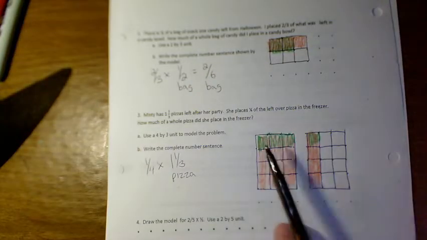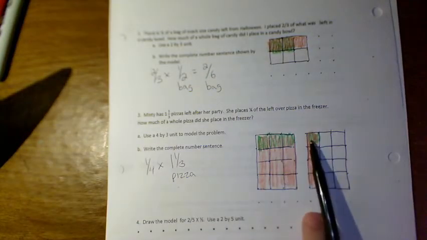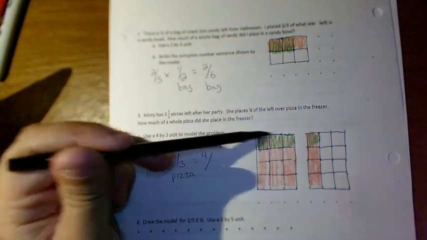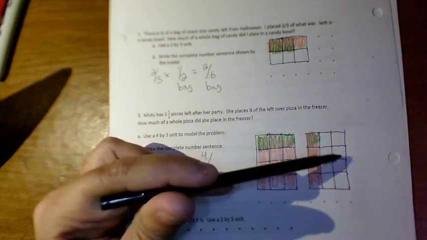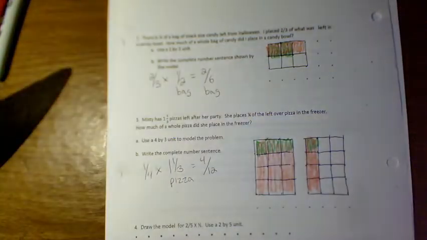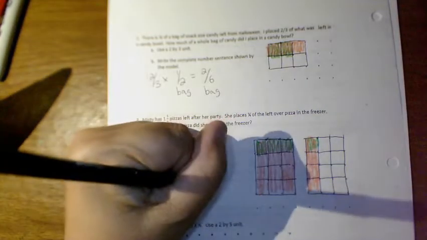So we end up with 1, 2, 3, 4 slices of pizza. And then it takes how many of those slices to make 1 full pizza? So 1 full pizza is now made up of 12 slices. So you have 12 slices here, 12 slices here. So our answer should be 4/12, which again, if you want, reduces down to be 1/3. So 4/12 of a pizza.